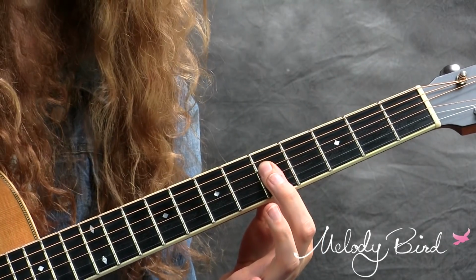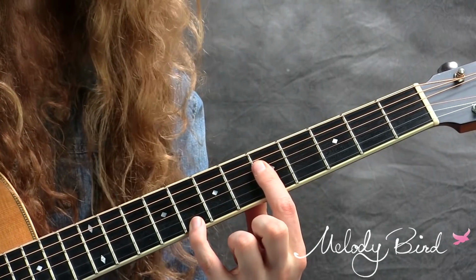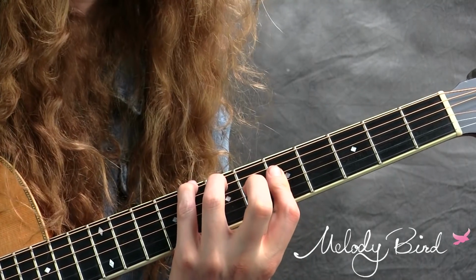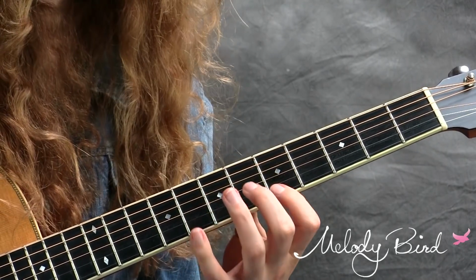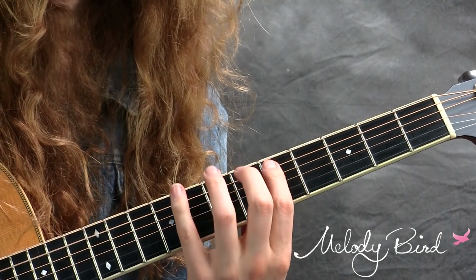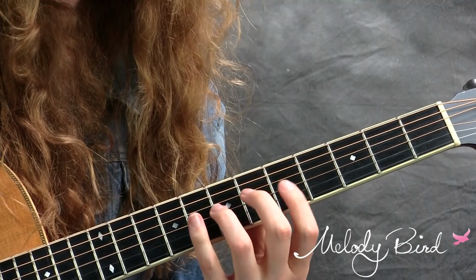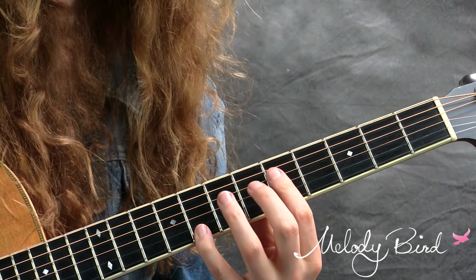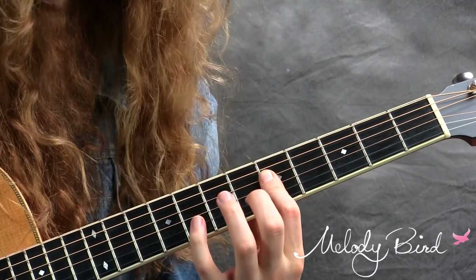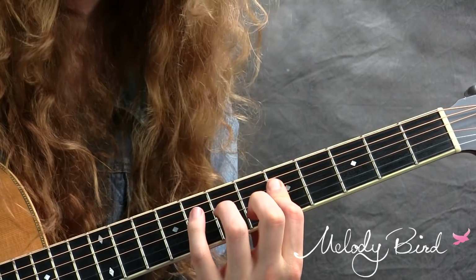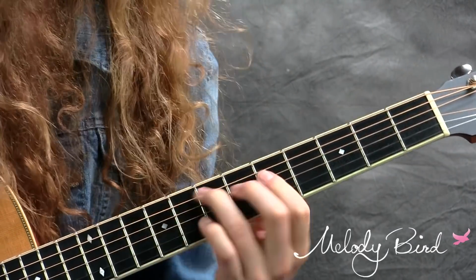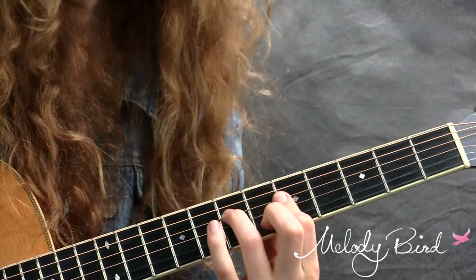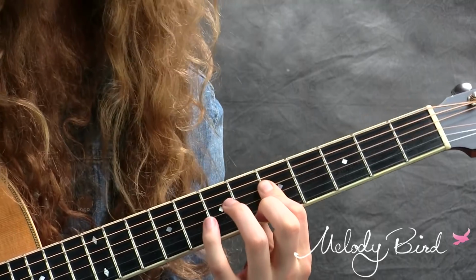Okay, now here's our C. Again, just coming off of this G shape of the C. Also in this area, we get the pentatonic scale. So when we're hitting here, we can use all that. Little bluesy note.